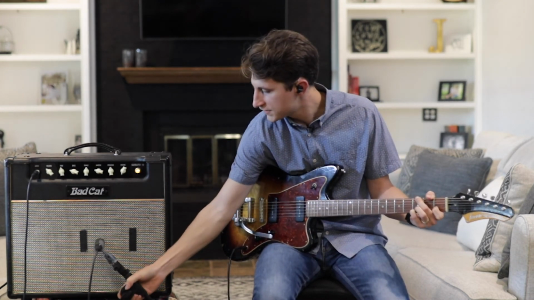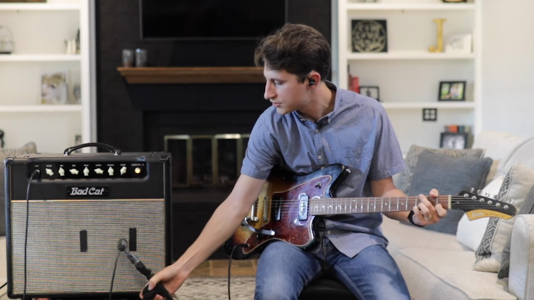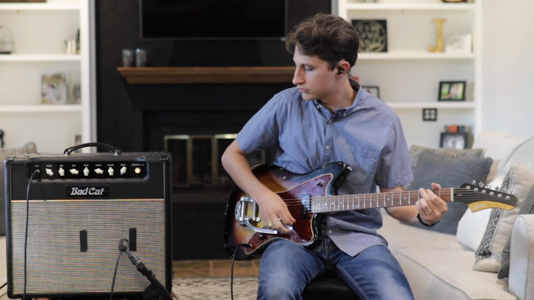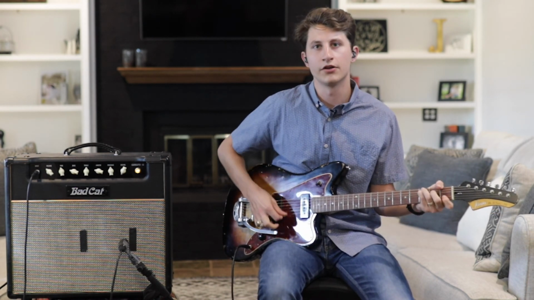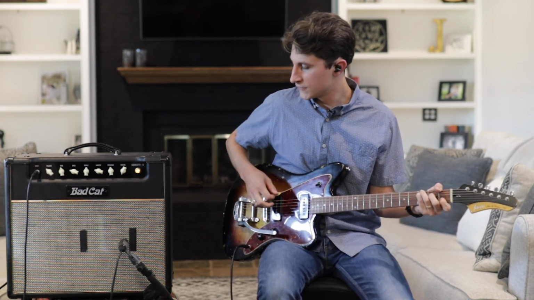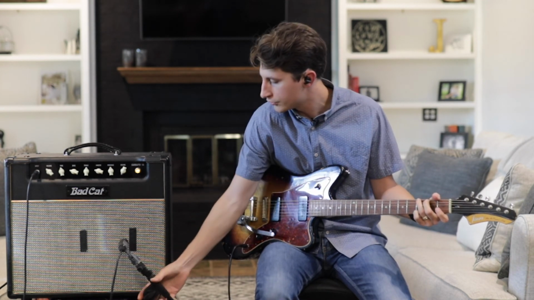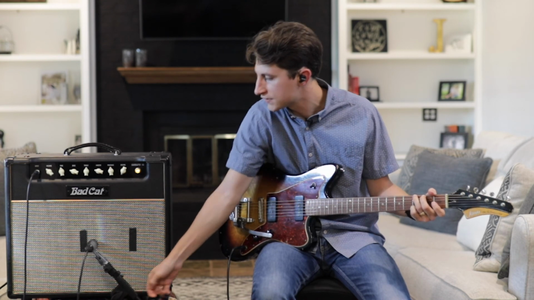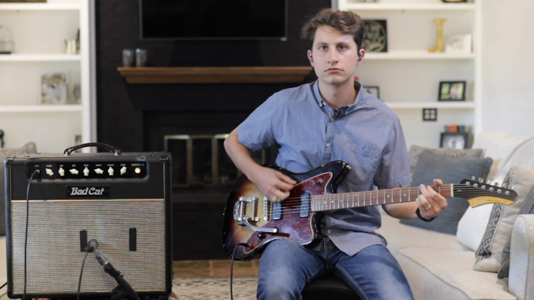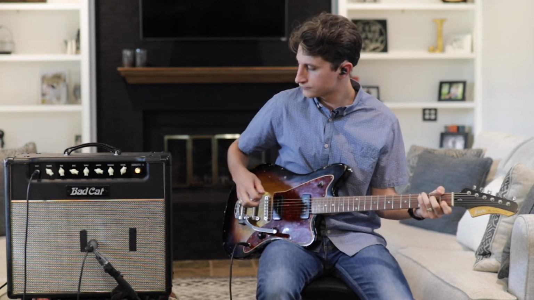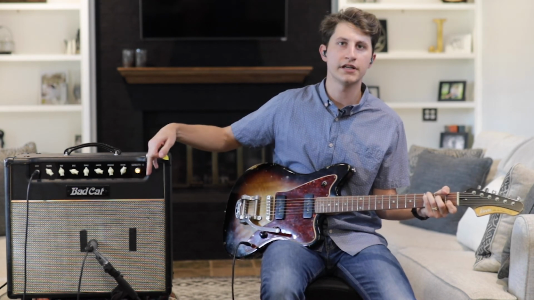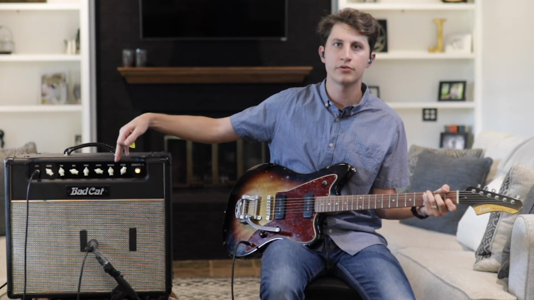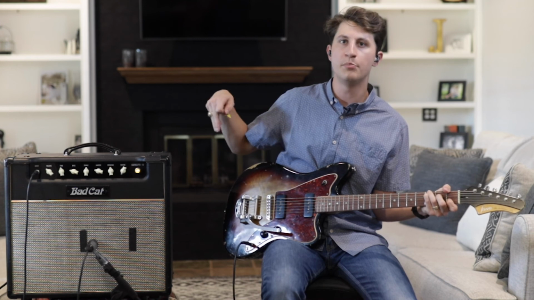So as we move this out towards the edge, you're going to hear a much deeper sound. So I'll do that again. I'll go back to the middle real quick. You're already hearing that high end come back. And so right in the center, you're going to get the most treble from your amp. On the edge, you're going to get the most bass.